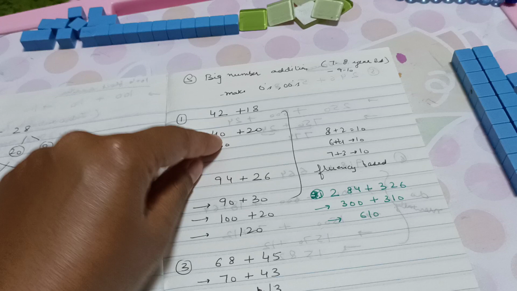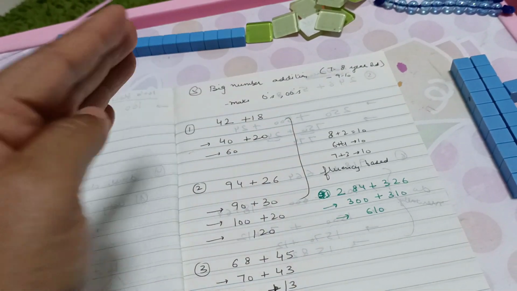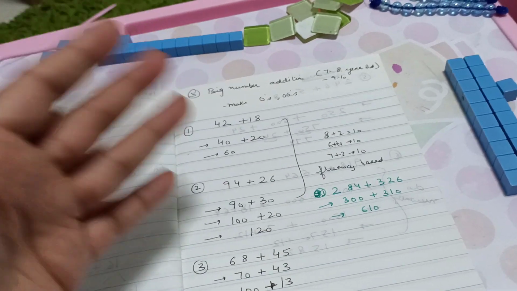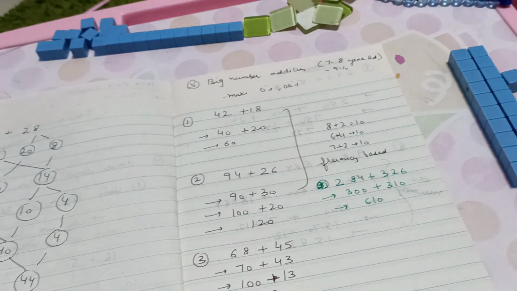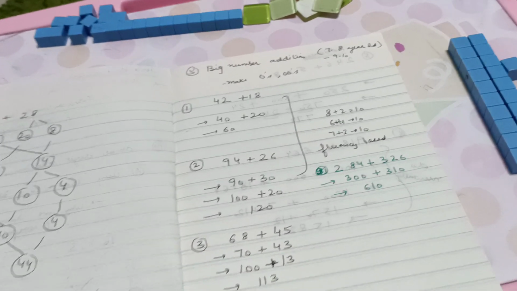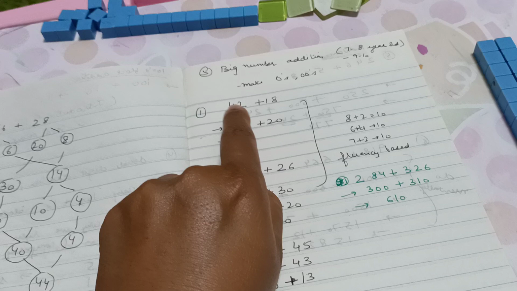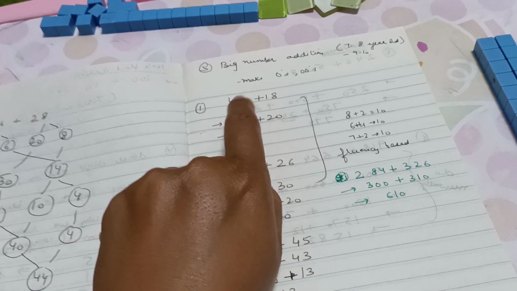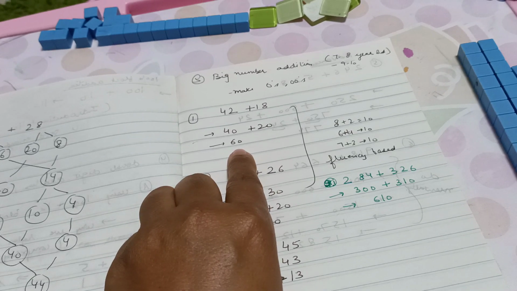So I told her the trick: like, 42 plus 18, can you make zeros in the end? Because 10 plus 2 is easy, 20 plus 2 is easy, 100 plus 20 is easy, because 0 just becomes 0, right? Adding in 10s and 20s is easy. So see, how can you make it zeros in the end? So mama, 8 plus 2 is equal to 10, right? So it will be 40, remove 2 there, it becomes 20, it becomes 60.